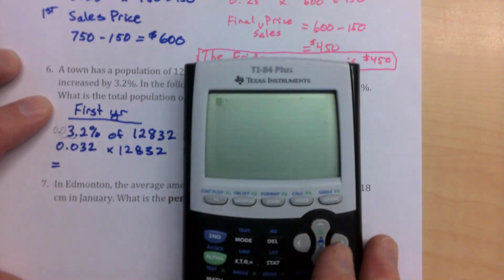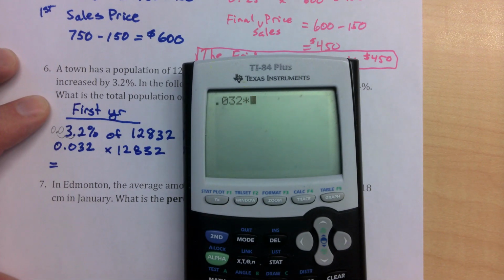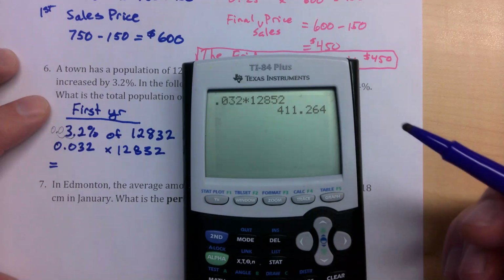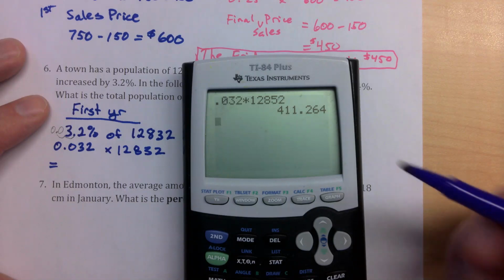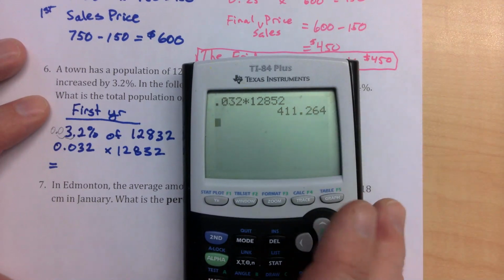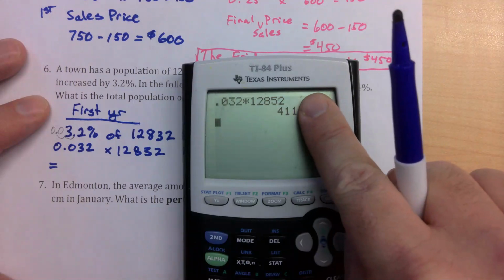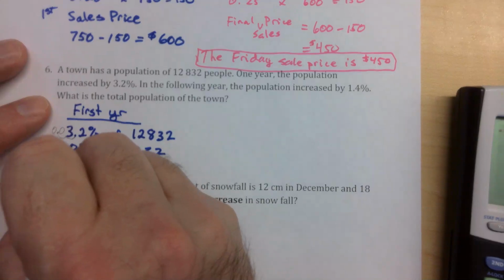Okay, what's that equal to? Let's see. Okay, times 12,832. 411.264. Round down when you're talking about people. It's either 411 completely or 412 completely. The fractional amount doesn't exist. It's 411 persons. Even if that was 0.9, it's 411 persons. Okay? So 411 people.